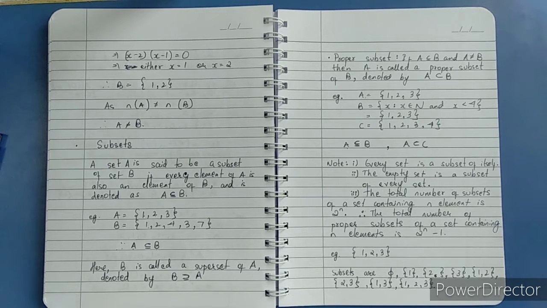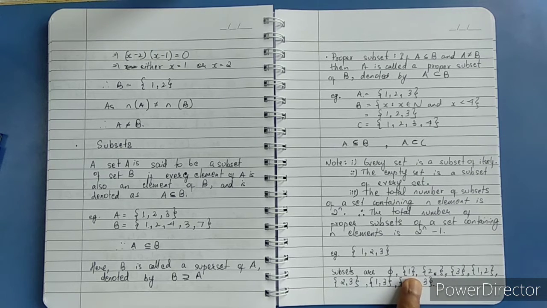And if we see the number of proper subsets formed, we'll just remove this last set, because in proper subsets we do not take the set itself. So the number of proper subsets will become 8 minus 1, that is 7, or we can say 2 cube minus 1.